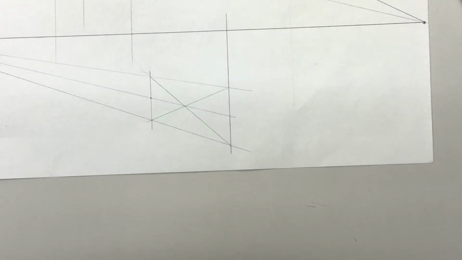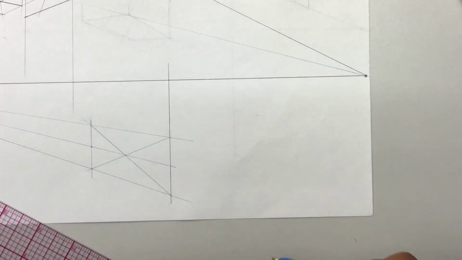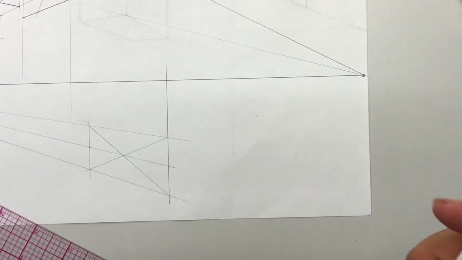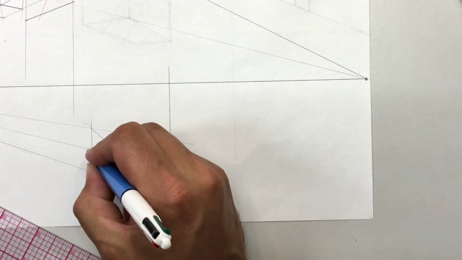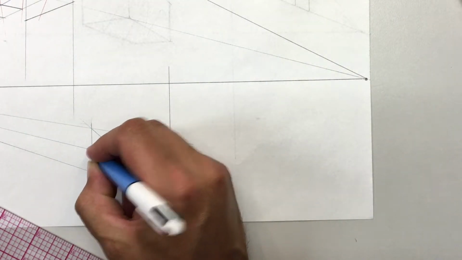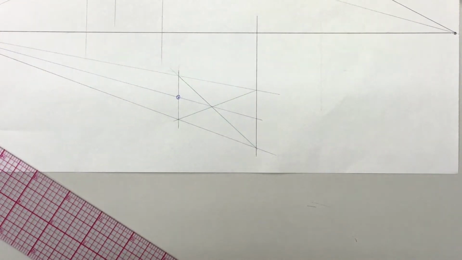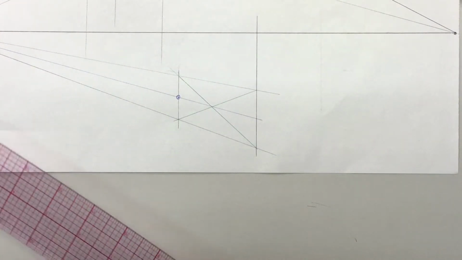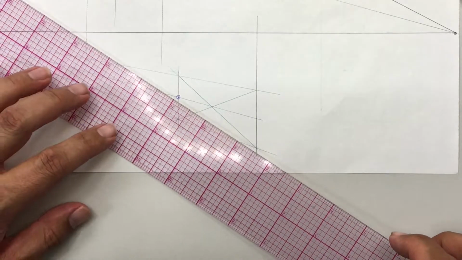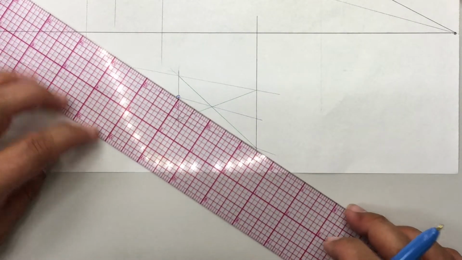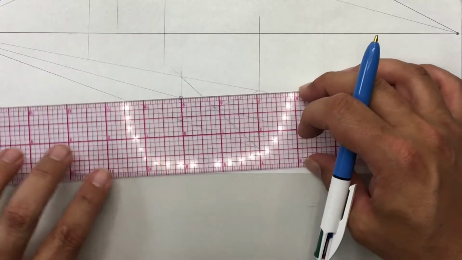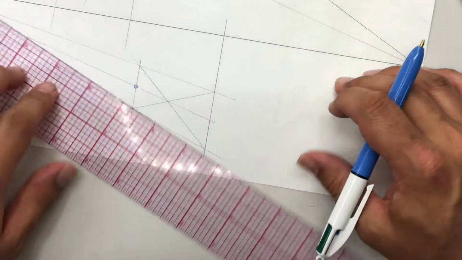Okay, so now what do I do? That midpoint is important to me. This is important to me. What's my other important point? Come on, a little bit louder. Bottom right corner or top right corner. I can go either way. Let's go this way.